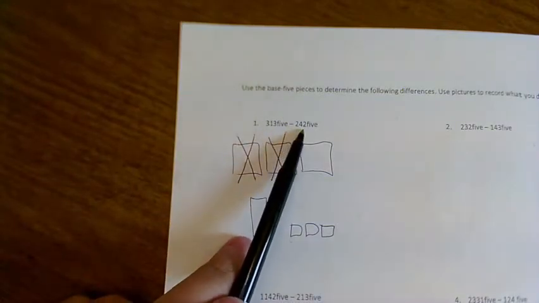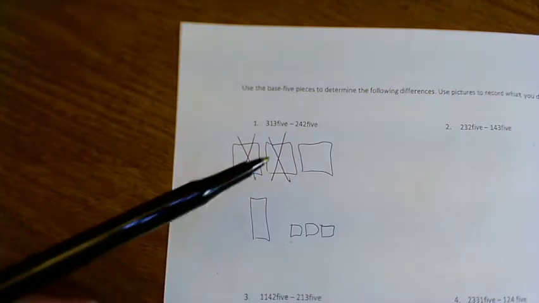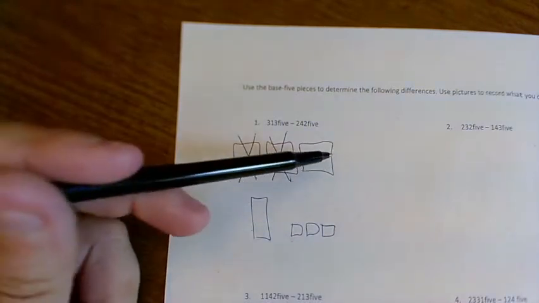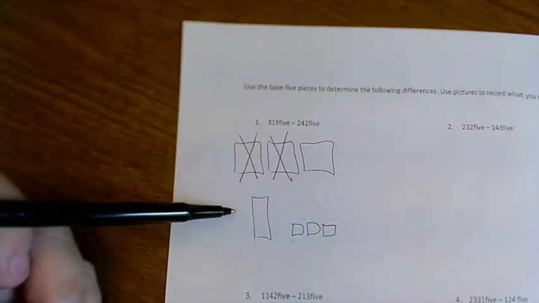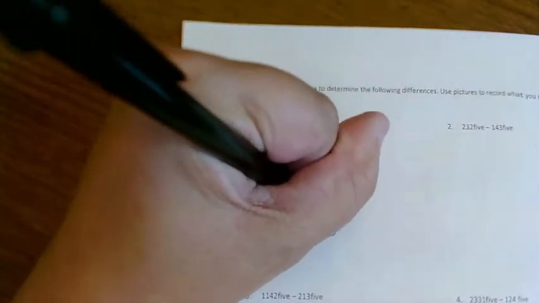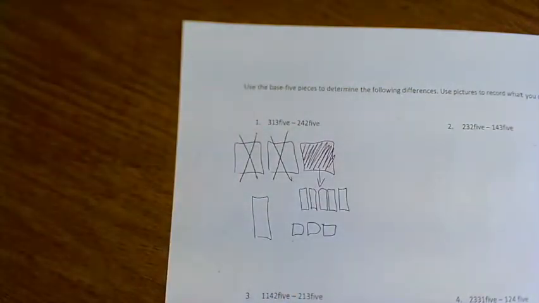Now we have a small problem. So we are supposed to take away 4 longs. But how many longs do we have? We only have 1 long. So in order to be able to take away 4 longs, we have to break this flat back down into the number of longs that it would make. So this flat, since we're in base 5, would be the same thing as 5 longs. So somehow you want to show that conversion to me.